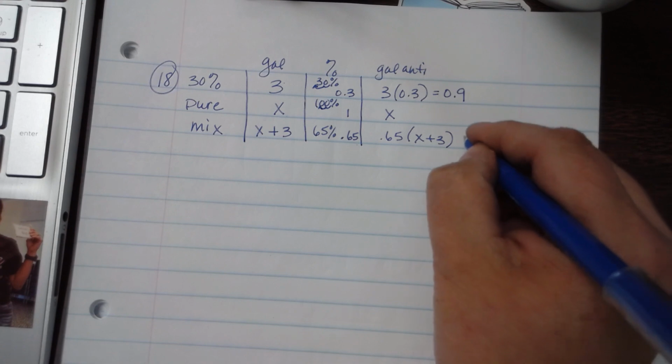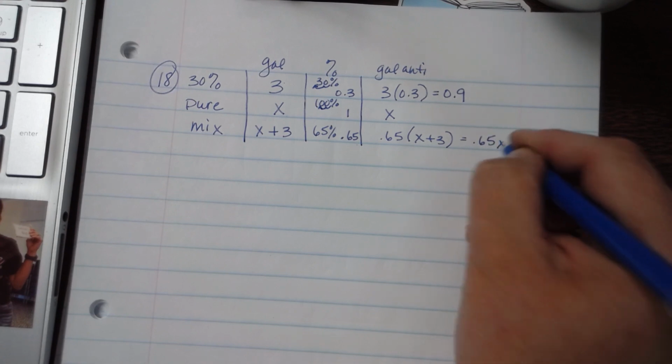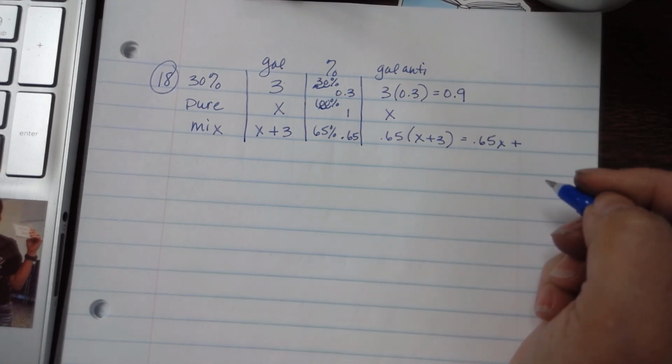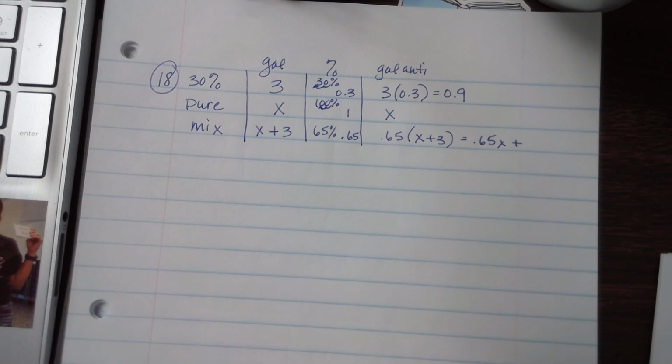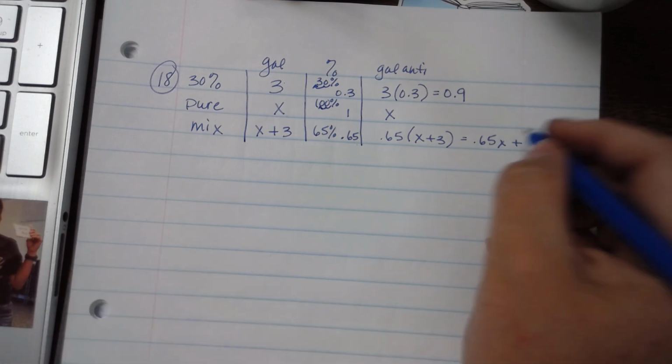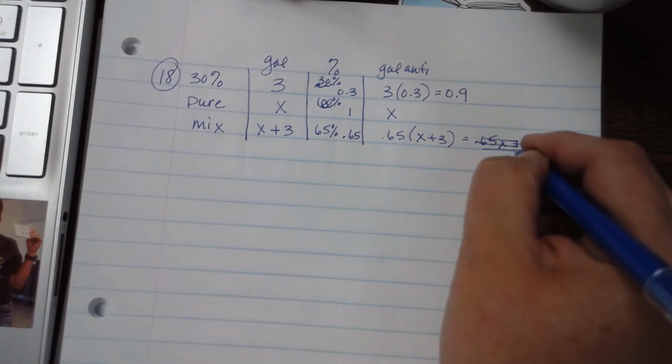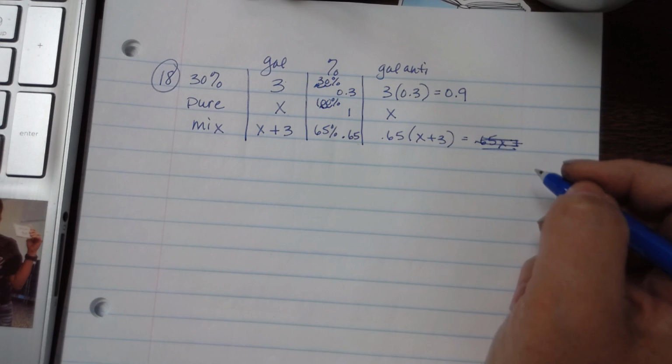Okay, and that will give us 0.65x plus 0.65 times 3 is going to be, let me put that in the calculator, 1.95. Or, you know what, let's leave it like this going out.